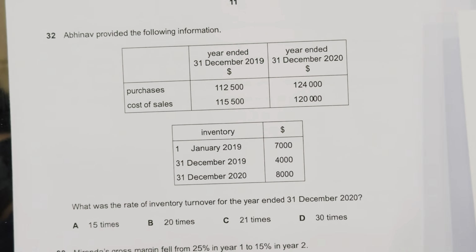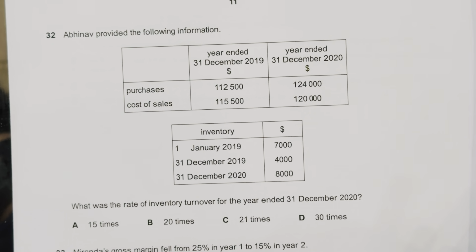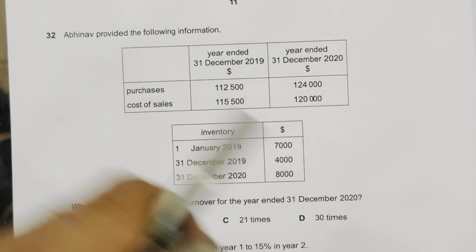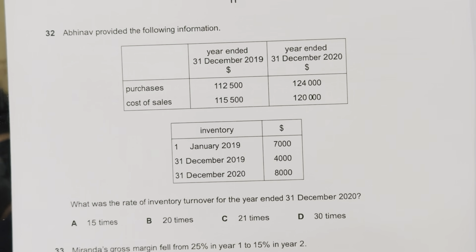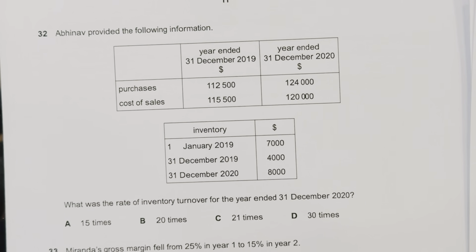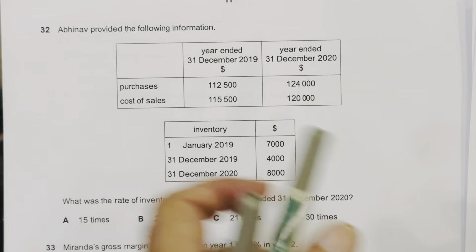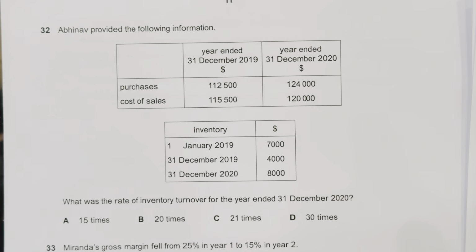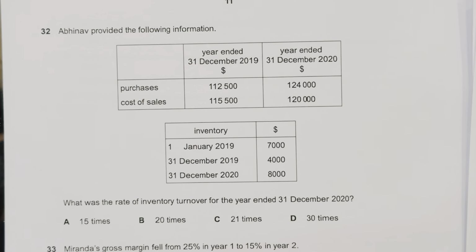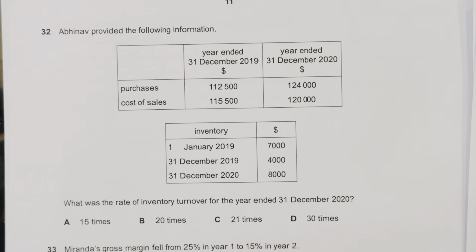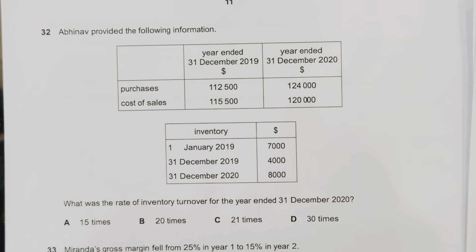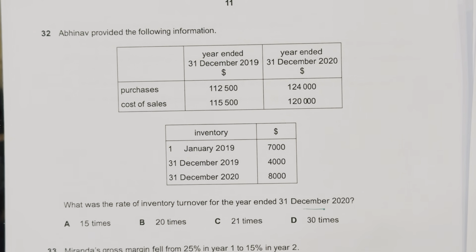Moving to question number 32, Abhinav provided the following information. Purchases were 1,20,000 and cost of sale for the year ended and for the next year ended are also given. Inventory at the start of the year and at the end of the year and for the next year is also given. What is the rate of inventory turnover for the year ended 31 December 2020?